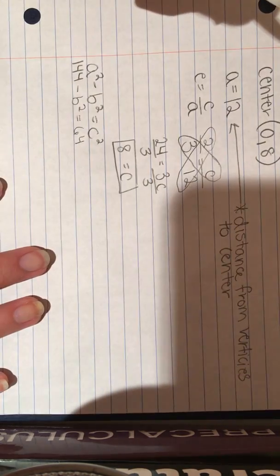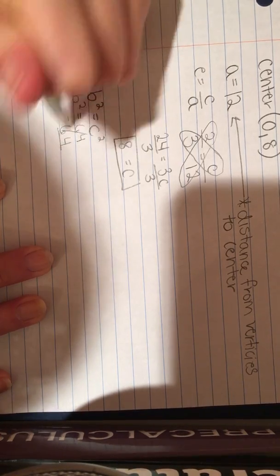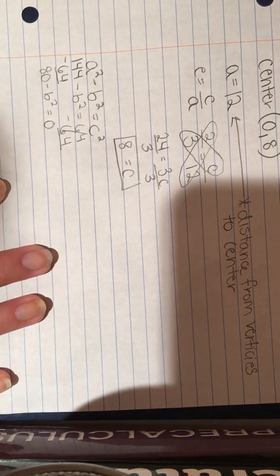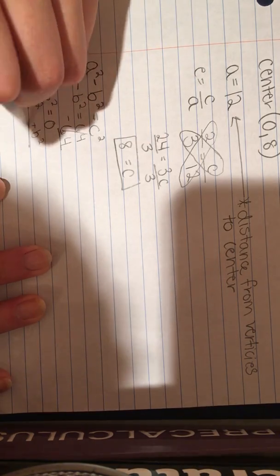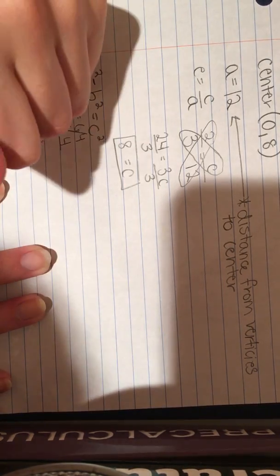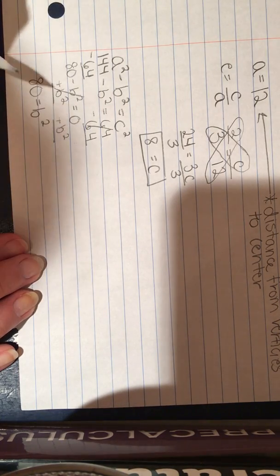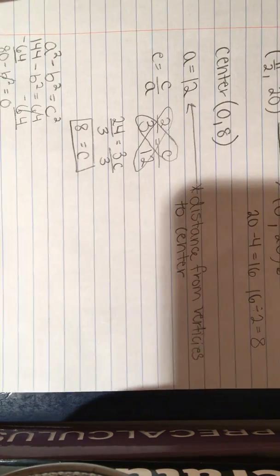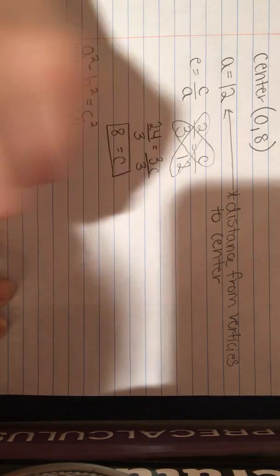Now, in order to keep B positive, the first thing I'm going to do is subtract 64 from both sides. Now I'm going to add B squared to this side. So when you add B squared to this side, you find that 80 equals B squared. And now we have everything to write our ellipse. So since we know that it's vertical, or let's start with the center. So our center is 0, 8.